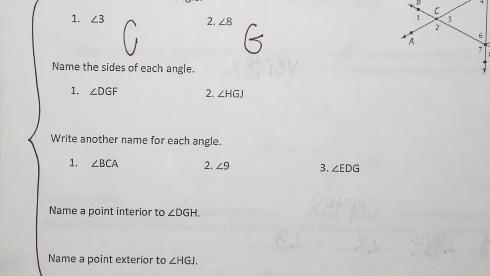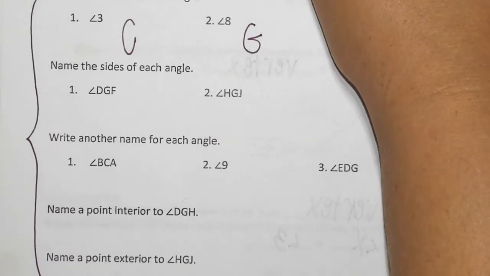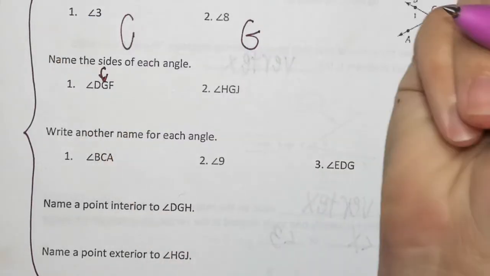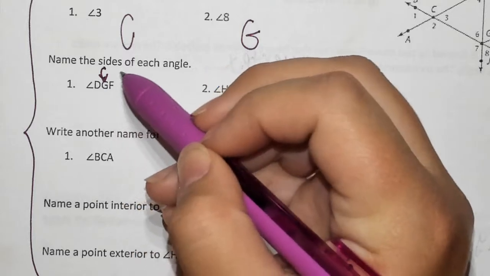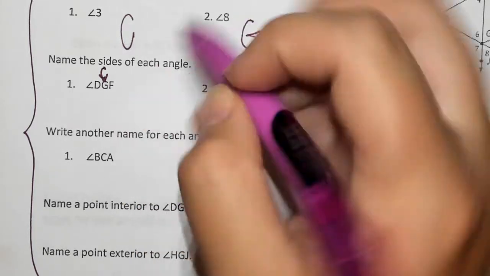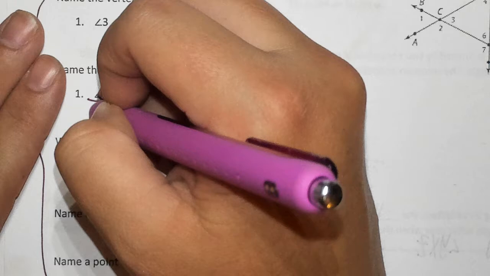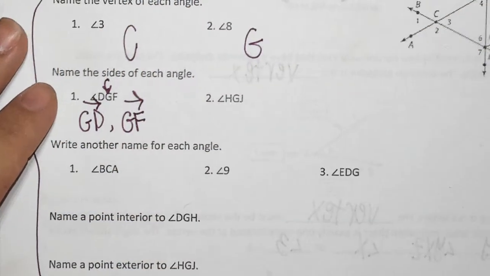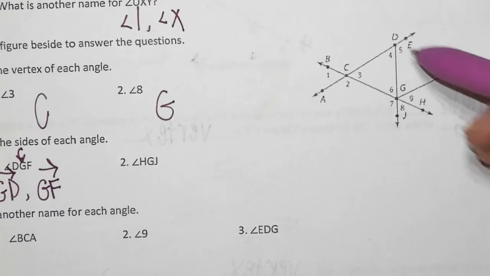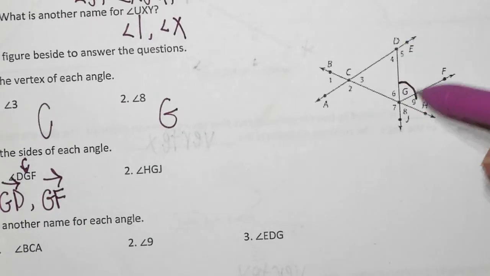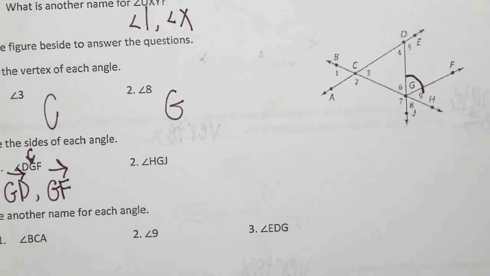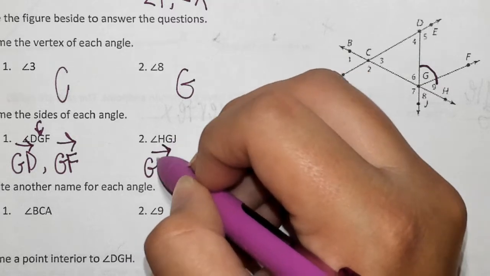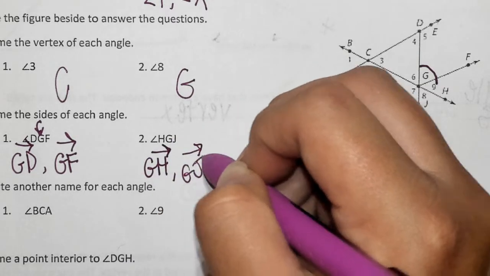Name the sides of each angle. You want to know a trick? I don't even have to look at this picture. If this is the angle, then G is the vertex, right? So the sides are GD and GF. You don't have to do it that way, but the vertex will always go first, GD, and then GF. Of course, it also works if you go over here, find DGF, so that's this angle right here. The sides are GF and GD. Works the same way. The sides for 2 were GH and GJ.